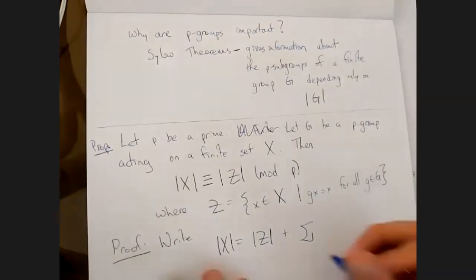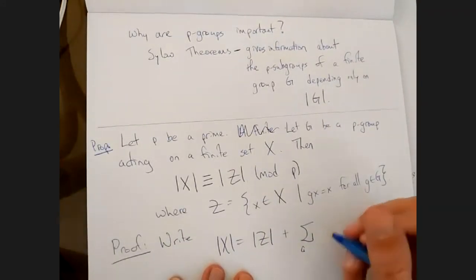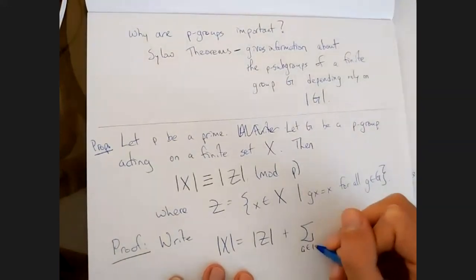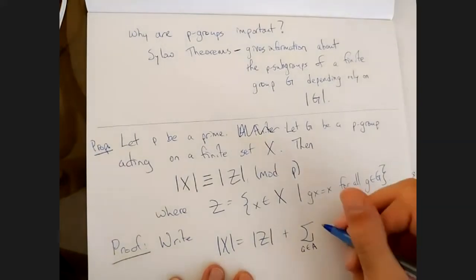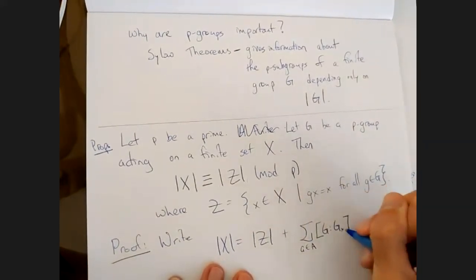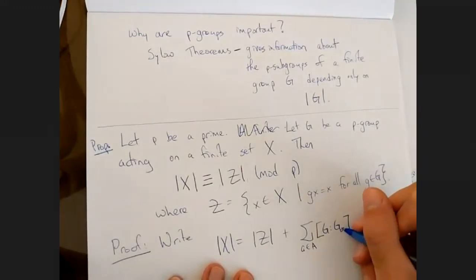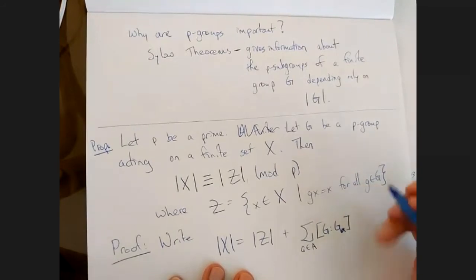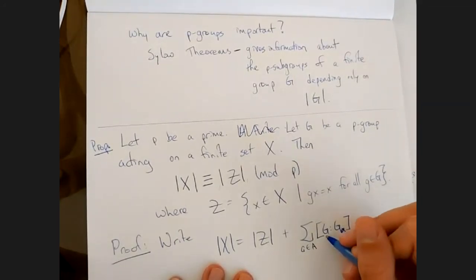The class equation for this group action is this. So here we have the stabilizer of A, the index of that in the group.